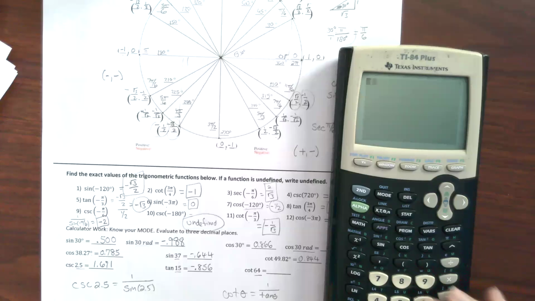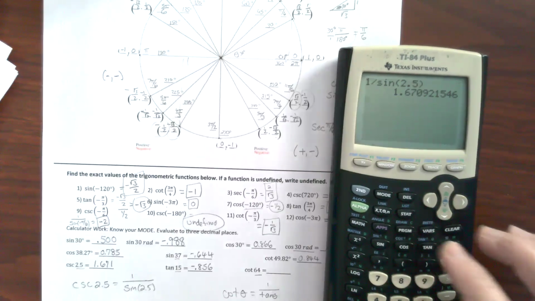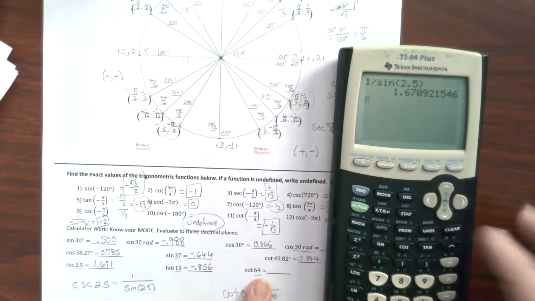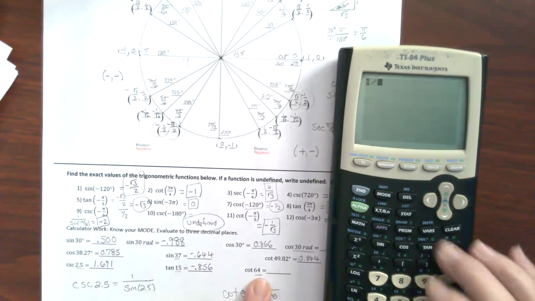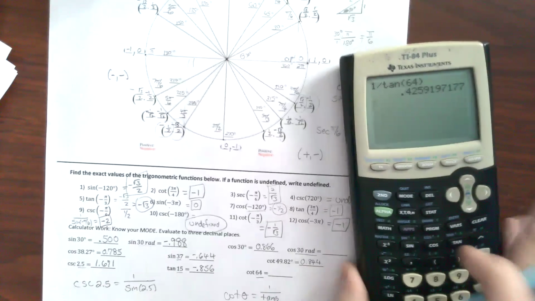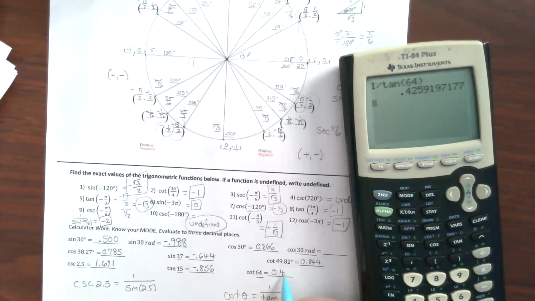Okay, so we're going to take 1 divided by the sine of 2.5, although I've got to check my settings because, oh, did I just do that? Oh no, I was doing this one. Sorry. The 1 divided by the tangent of 64 radians is going to be the cotangent of 64. So this is 0.426. All right, that is how you can use your calculator, and that is how you can calculate these.